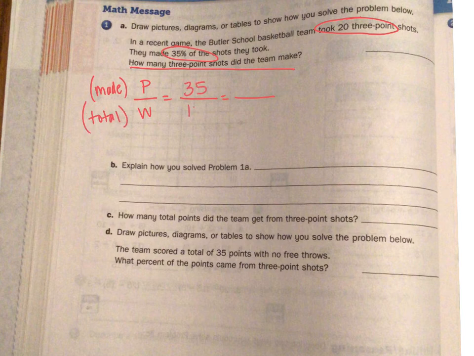35% I can rewrite as a fraction, so that fills in 2 of the 4 spots on my proportion. If they took 20 three-point shots, we want to know how many they made. How many they made is my part. I want to know how many it was out of 20.